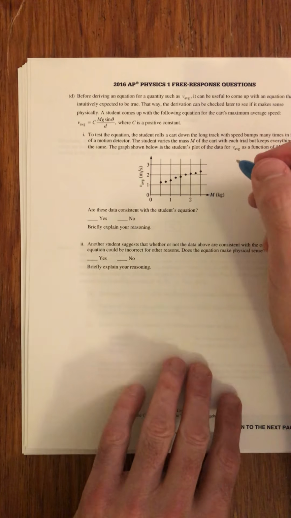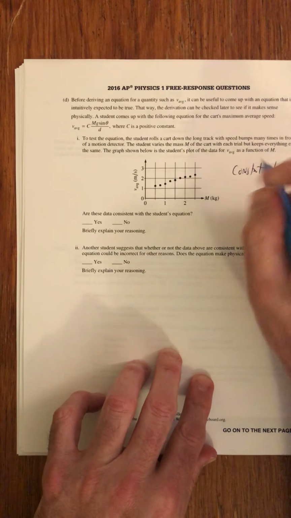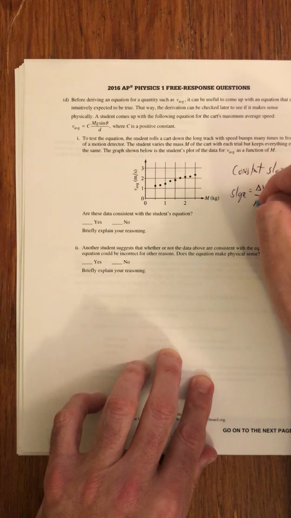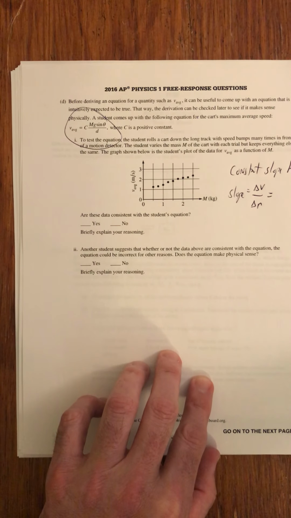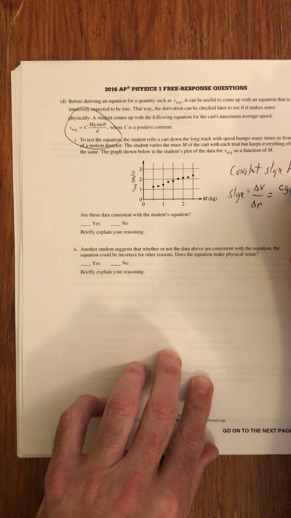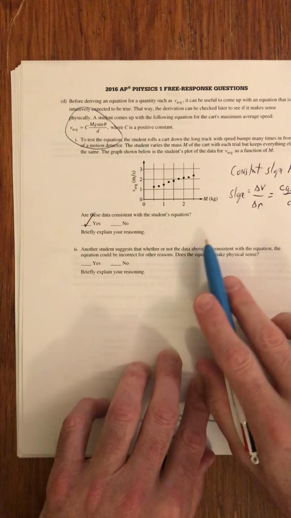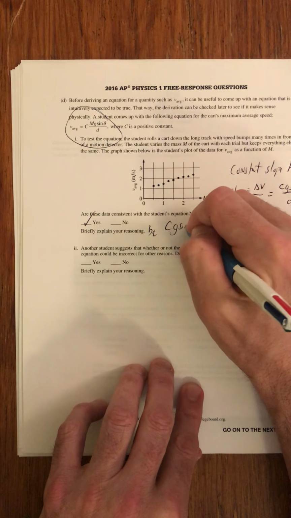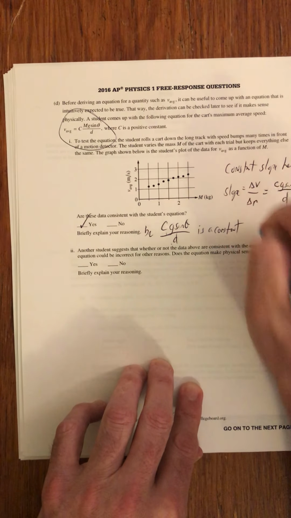Well, they're getting a constant slope, right? So there's a constant slope here. And so the slope here would be delta V over delta m. And so if we look at this equation, delta V over delta m would be C g sine theta over d, right? So yeah, absolutely it's consistent because C g sine theta over d is a constant. So we would expect that constant.